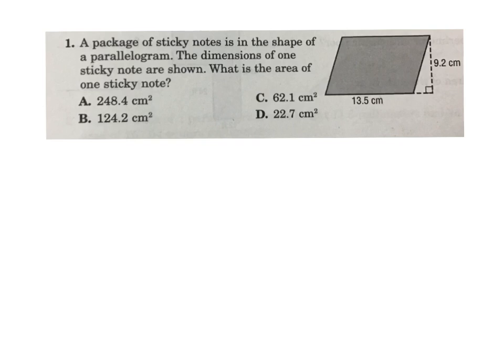There's 3 parts to this test, and questions 1 through 5 will be this one. And then there will be another part, questions 6 through 9, and then a final part, questions 10 through 15. Okay? So at this time, and I'll give you the formula each time, we have a package of sticky notes in the shape of a parallelogram. So right away I know the area of a parallelogram is base times height. And we want to find out what the area is. So this is what we're looking for. Go ahead and pause the video, solve it, and once you're done, come back on.